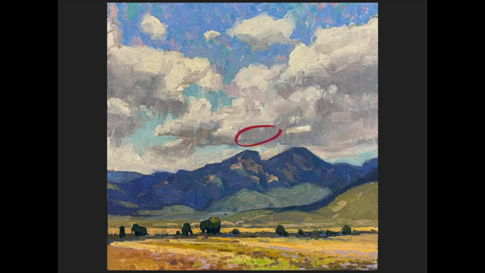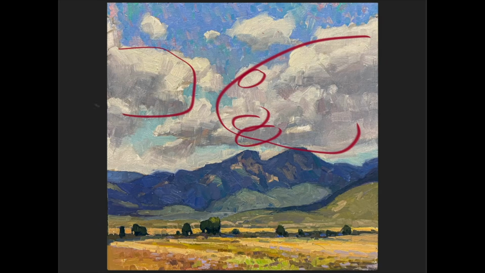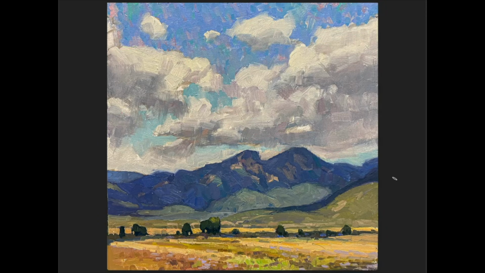And the three distinct values. And designing the shapes. I have the biggest weight on this side, balanced by this, with a few smaller shapes on top. And there's no easy formula for balance and a good composition. You're just arranging the shapes of the darker blue sky with the shapes of the lighter value of the clouds.